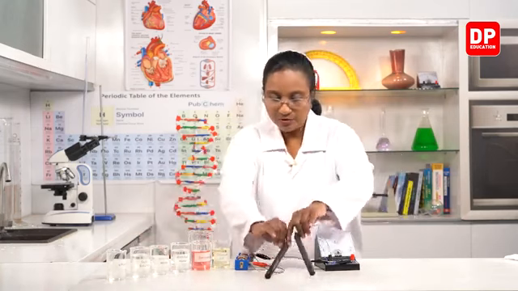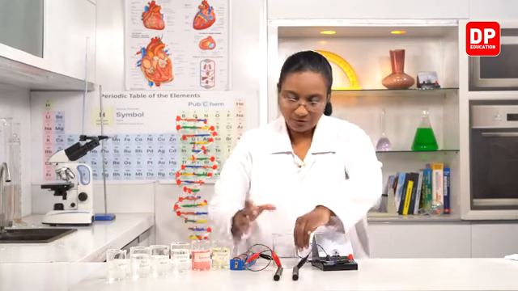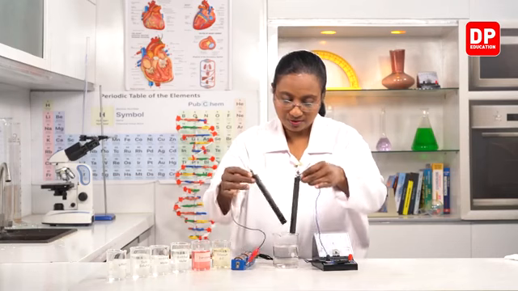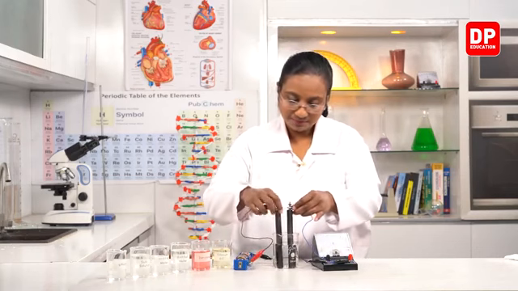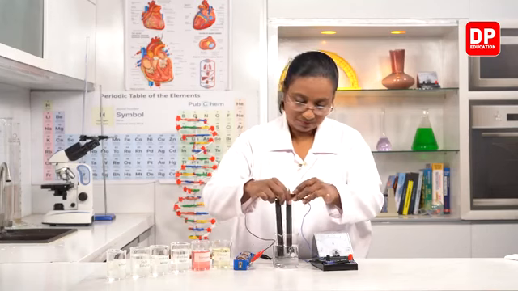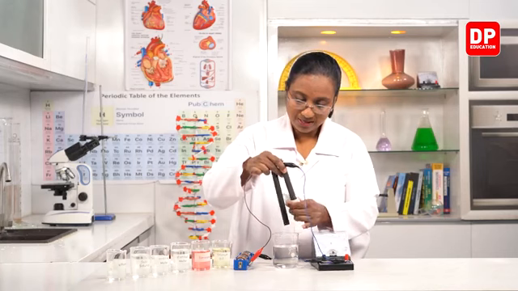I will have to wash the electrodes. We have to clean the electrodes, so I'll dip them in distilled water. And we will have to dry them.